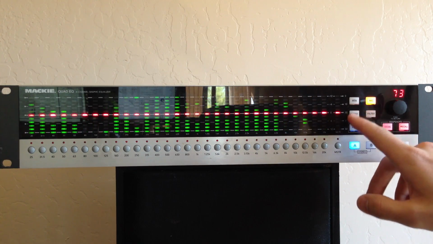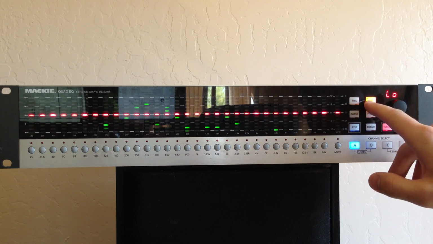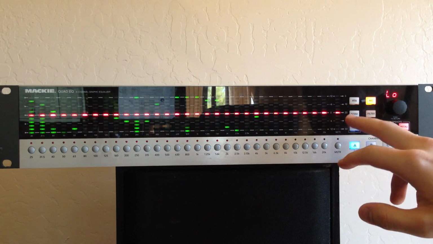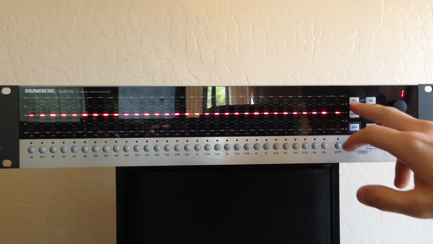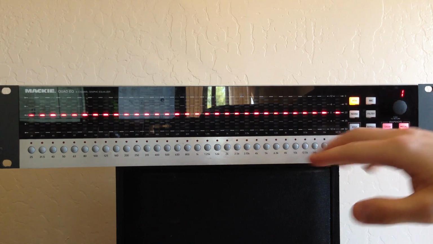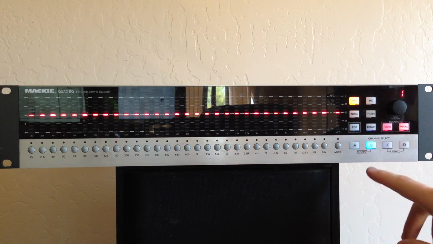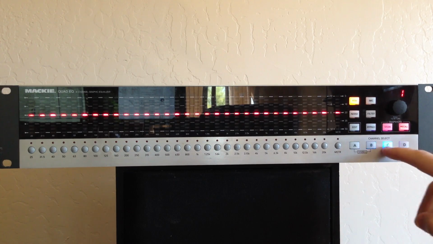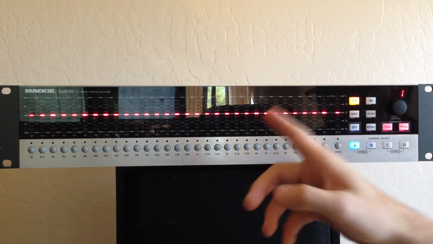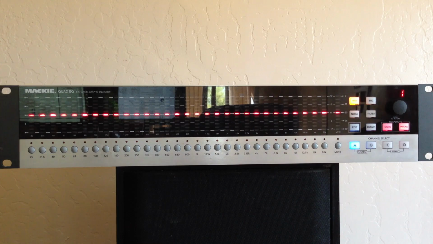Next thing I'm going to show you is the RTA. The RTA basically shows you what's going on in the channel specifically. So when we press channel A, B, C, or D, and you switch by selecting the channel down here, it will show you what's going on in this channel.